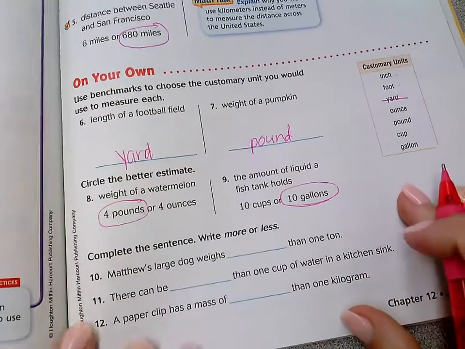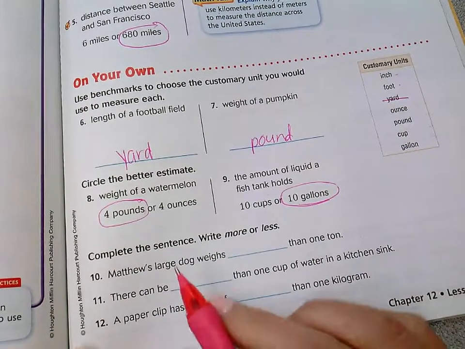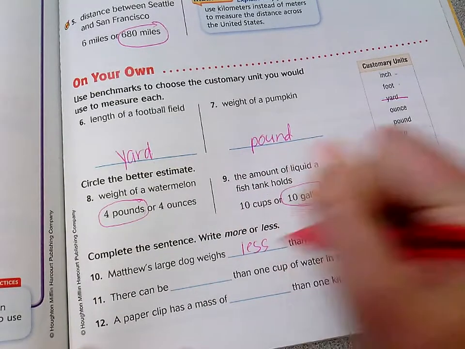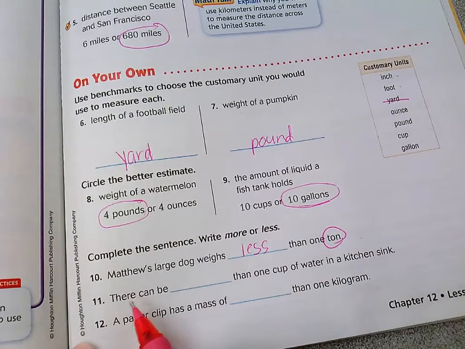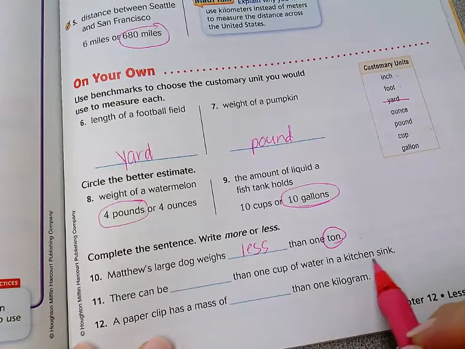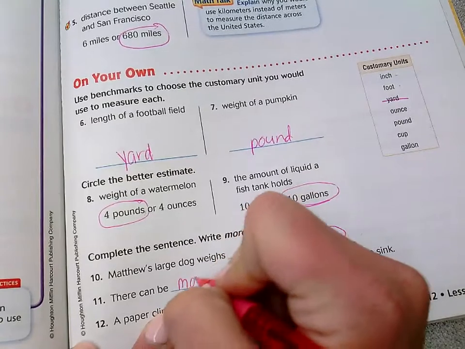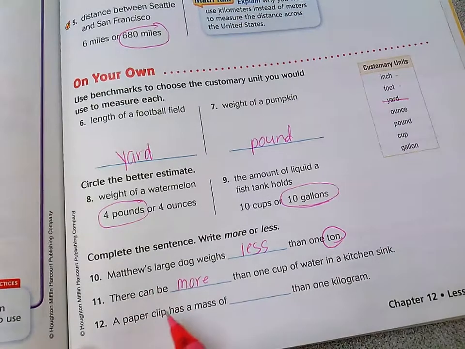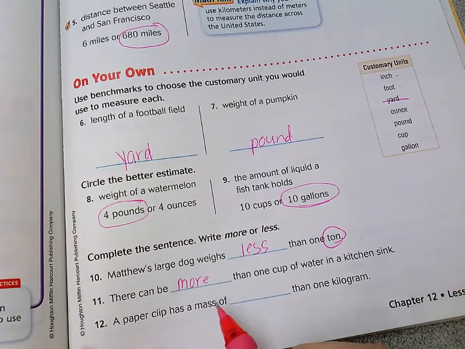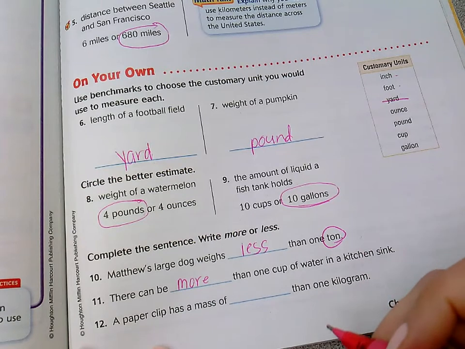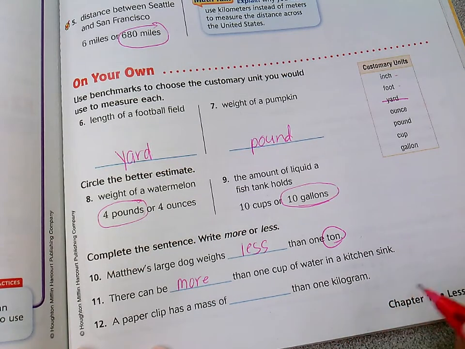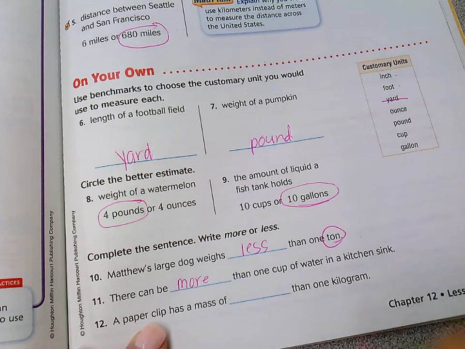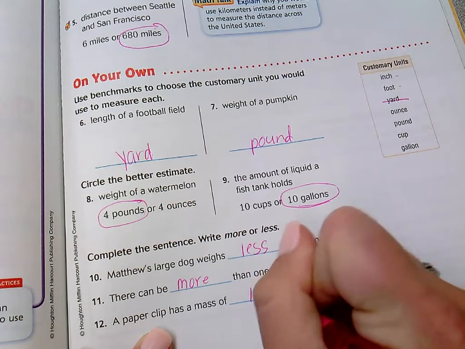All right, complete the sentence, more or less. Matthew's large dog weighs less than a ton. Remember, a ton is the size of a car, or how much a car weighs. There can be blank than 1 cup of water in the sink. I'm going to say more than 1 cup. If you've ever baked, a cup is only about 8 ounces. It's only about this big. And then a paper clip has the mass, remember, mass means weight, of blank than a kilogram. A kilogram is way more than a paper clip. You need like 100 billion paper clips to get you to a kilogram. So it is less. And we're done.